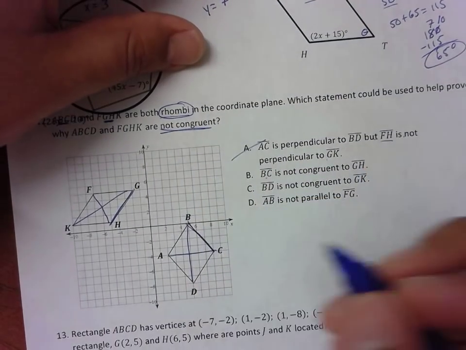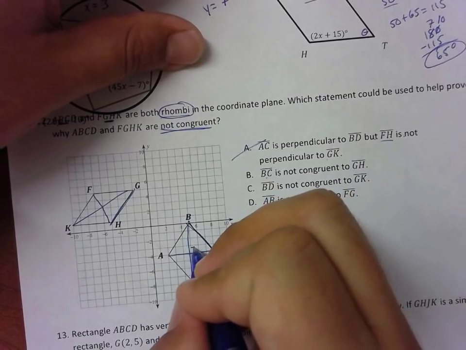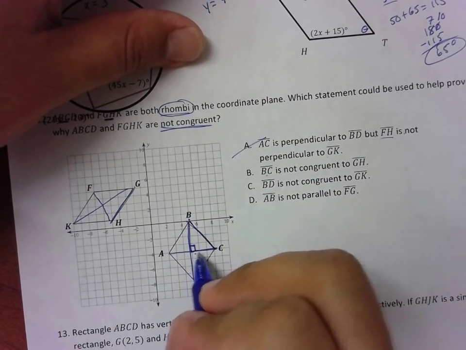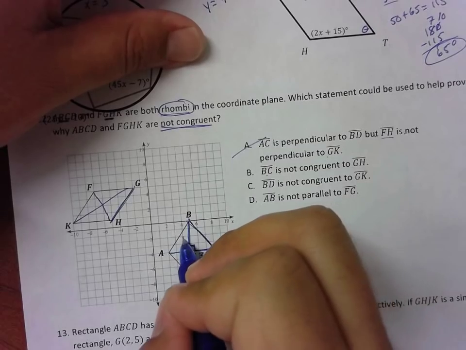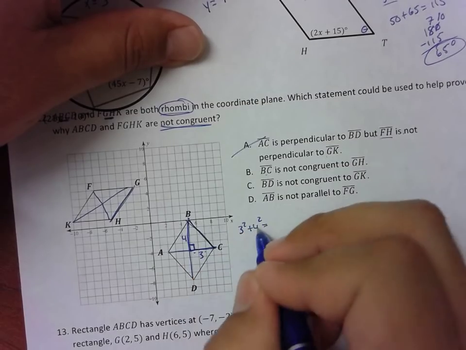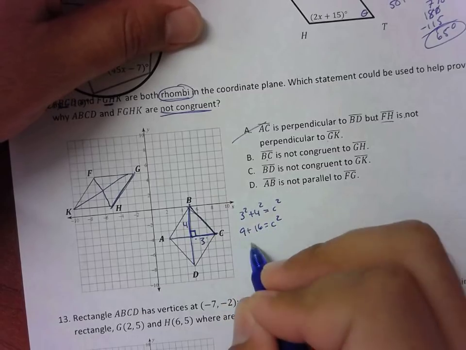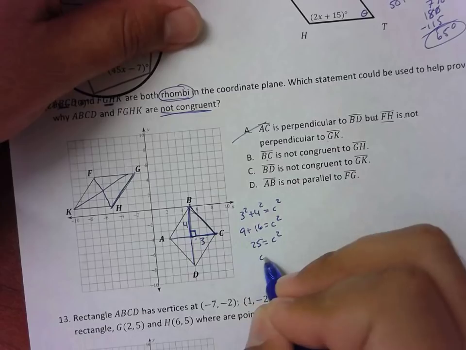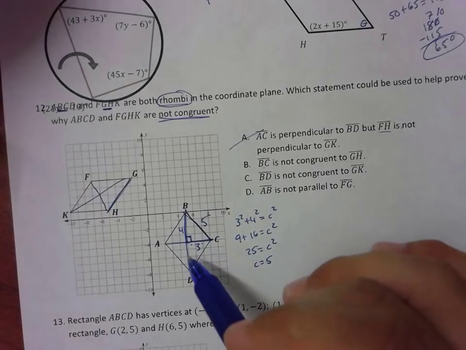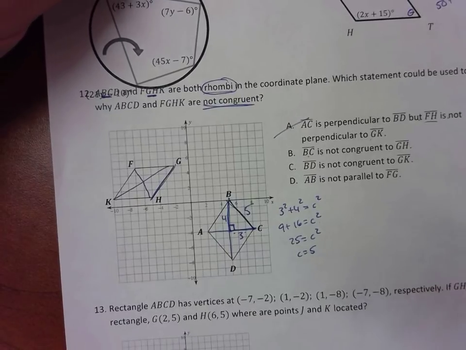Now let's see how big they are. Instead of using the distance formula to find this length, I'm going to use the fact that this is a right triangle and the Pythagorean theorem. This side down here is 3. This leg is 4. So 3 squared plus 4 squared equals BC, or c squared. 9 plus 16 equals c squared. 25 equals c squared, or c equals 5. So this side is 5. Which, you should remember, if this is 3 and 4, then it's 5 automatically. It's a 3, 4, 5 right triangle.